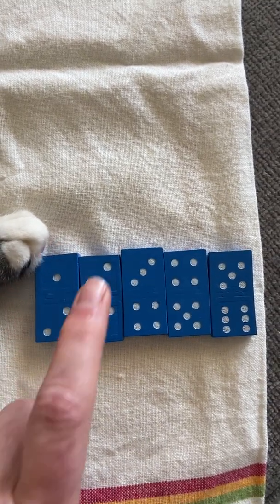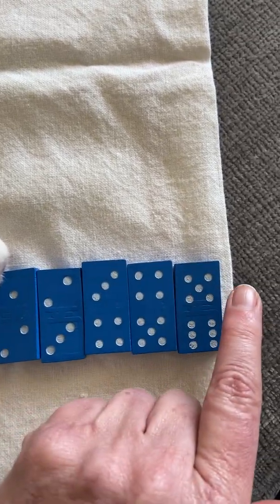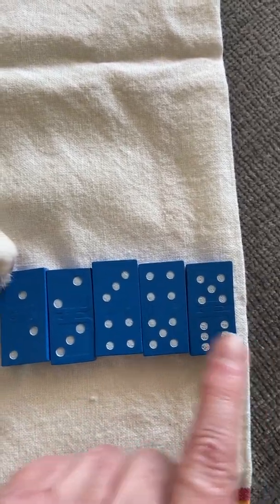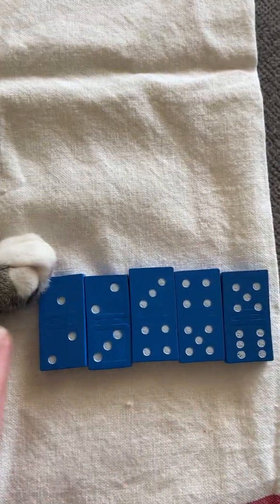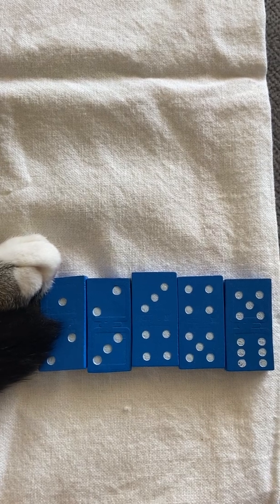Do you notice any patterns with the sum of each domino? Do you notice any patterns in the top and then in the bottom? How many total dots are in the top row? How many total dots in the second row? And then how many altogether?